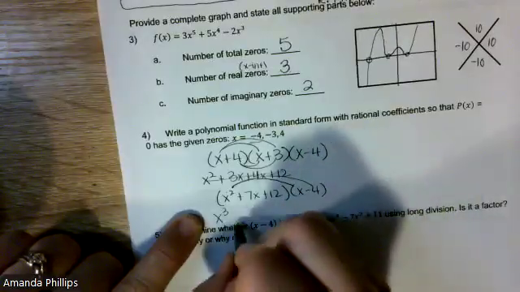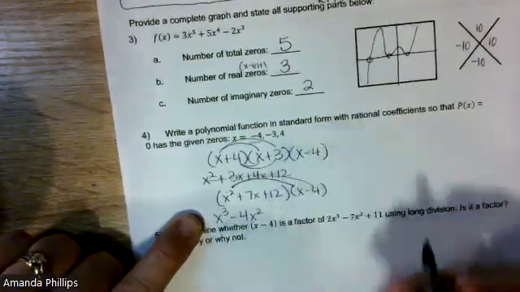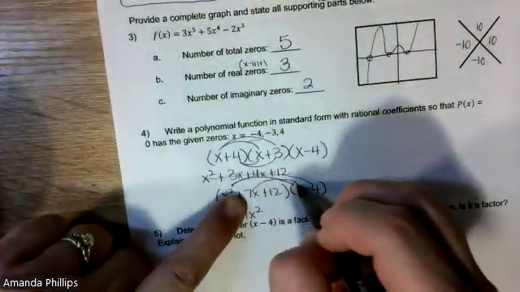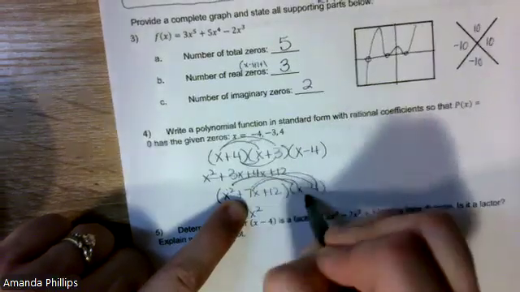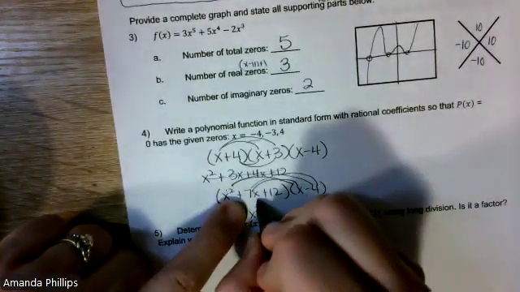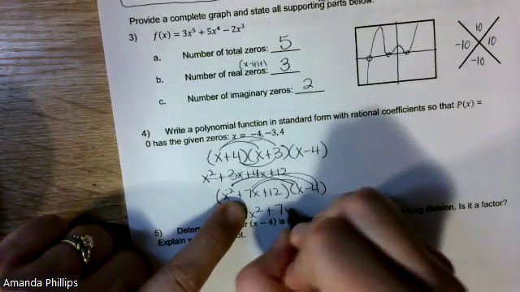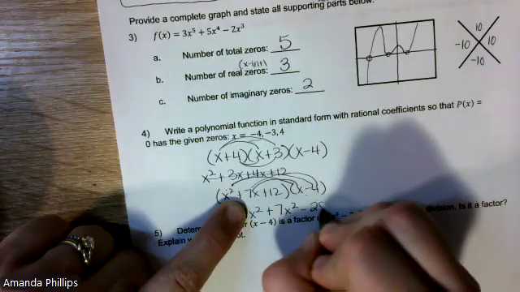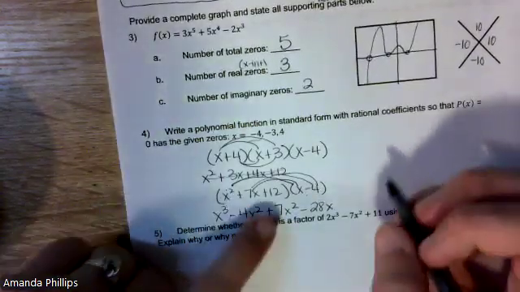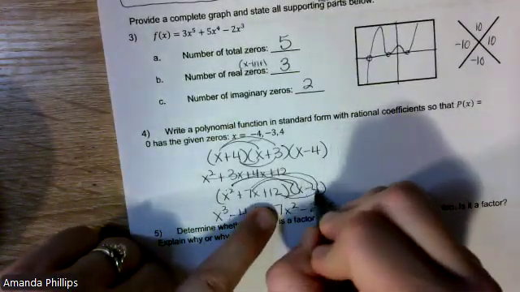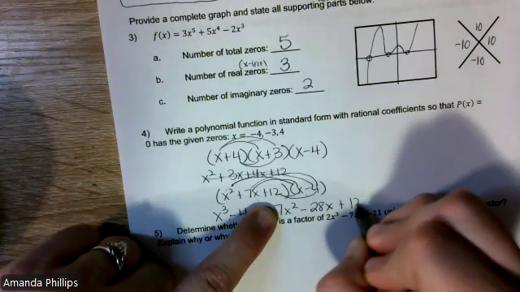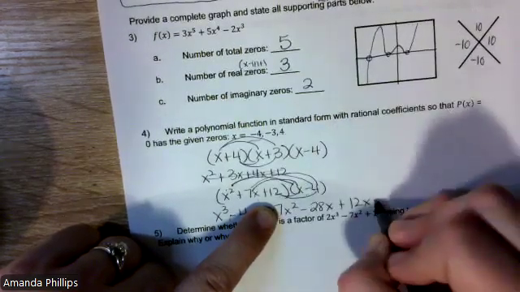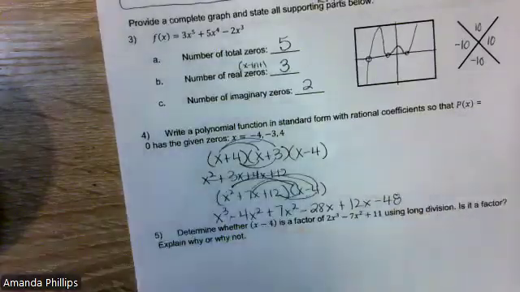X squared times negative 4 is negative 4x squared. Now, 7x has to do the same thing. 7x has to be multiplied to everything. 7x times x is 7x squared. And 7x times negative 4 is negative 28x. Now the 12 has to go to everything, right? 12 times x is 12x, and 12 times negative 4 is negative 48.